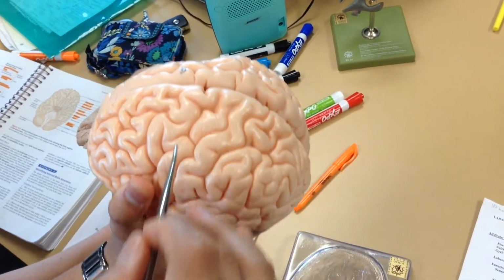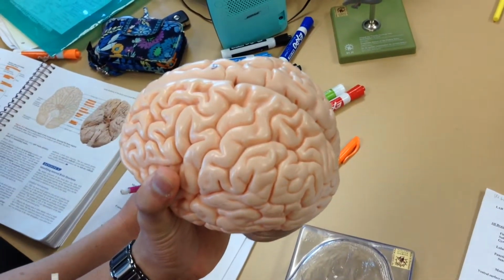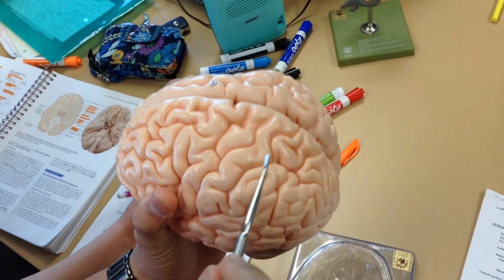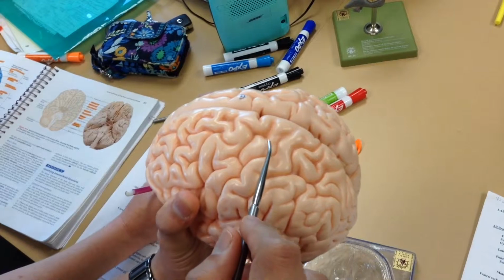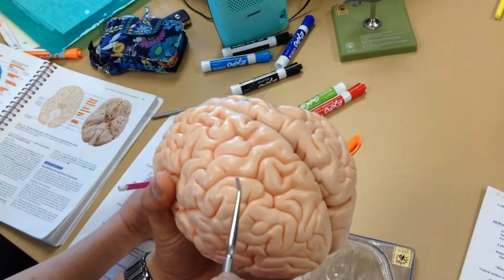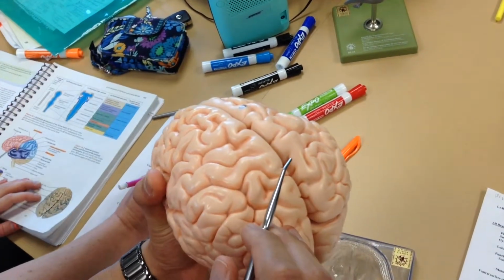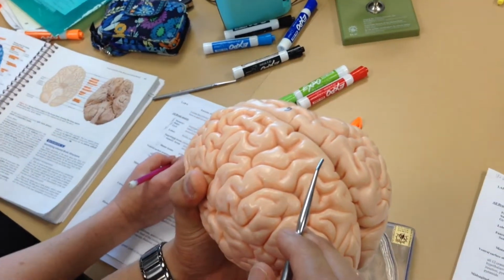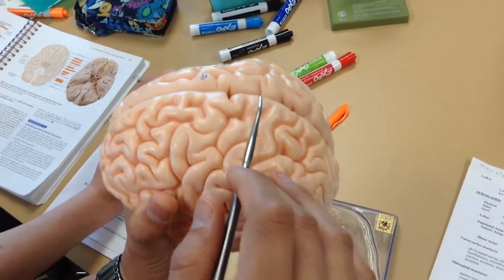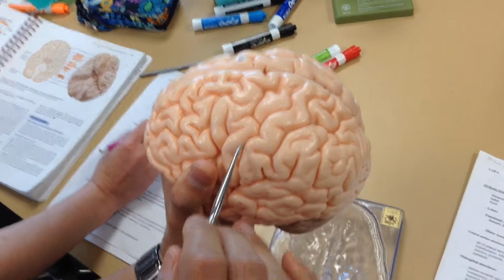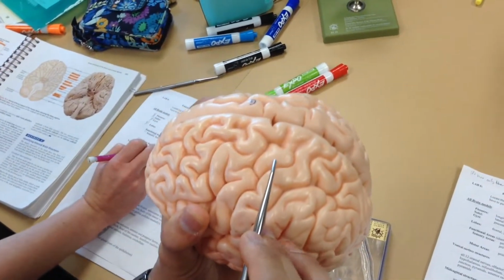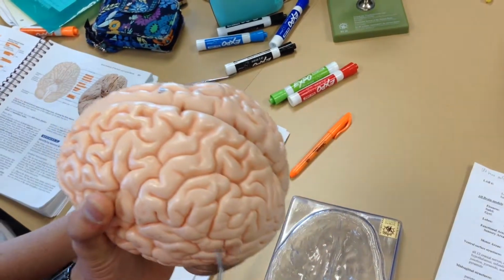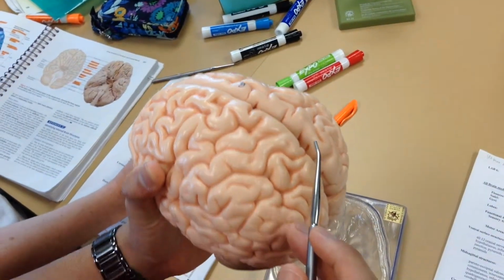And then the primary somatosensory cortex, which is the postcentral gyrus. That's what we just did. Yeah, we have to do the sensory area. So the primary somatosensory cortex is on the postcentral gyrus. And then gustatory.